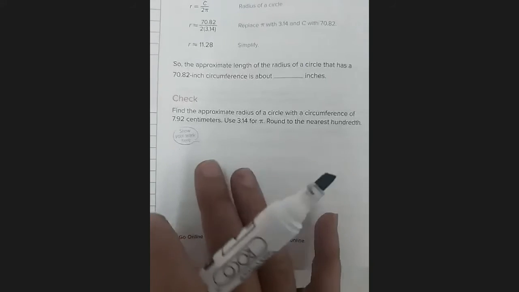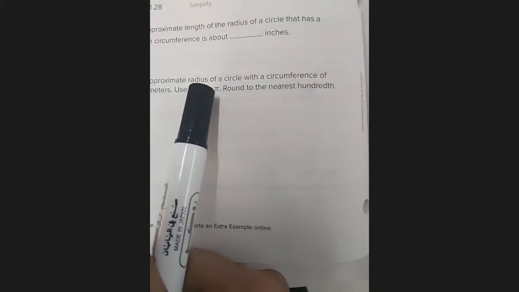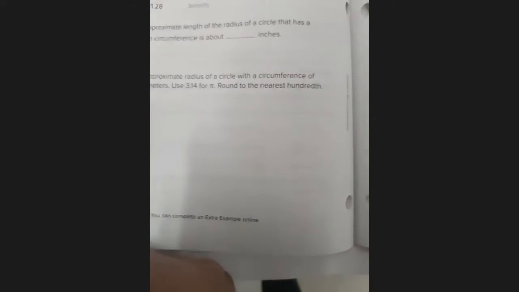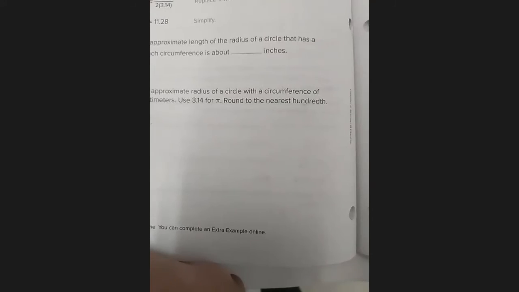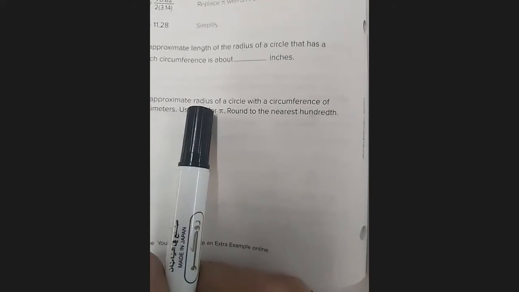Okay, Mister, thanks. Now, the check after example 4, guys, I will do it directly because I'm running out of time. So excuse me, I'll do the check, okay? The check says, find the approximate radius of a circle with a circumference of 7.92 centimeters. The circumference is given and we want to find the radius, not the diameter.